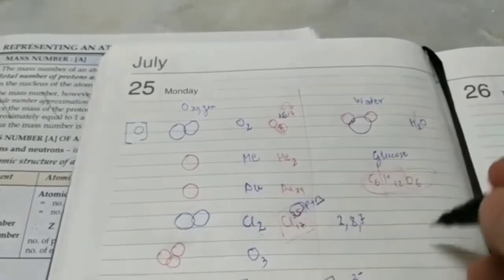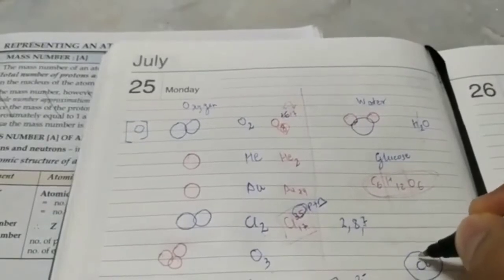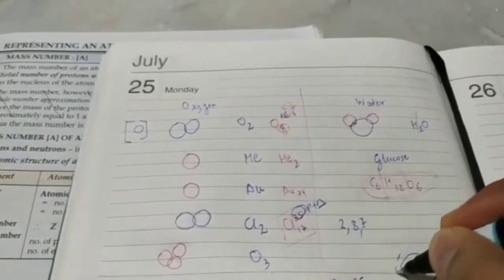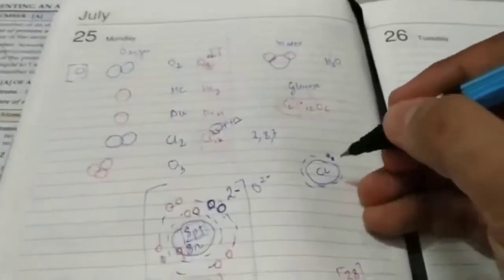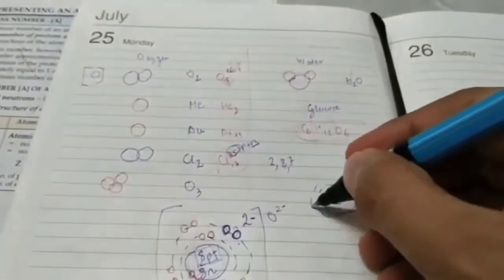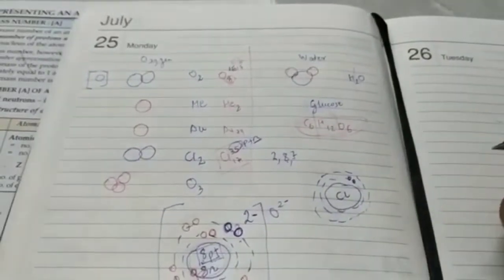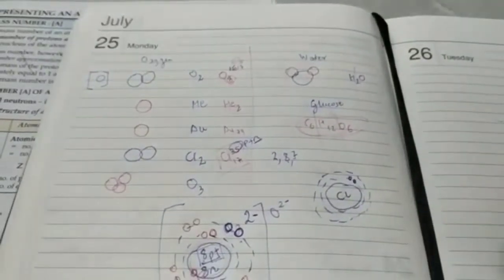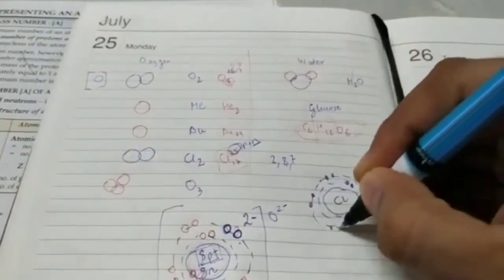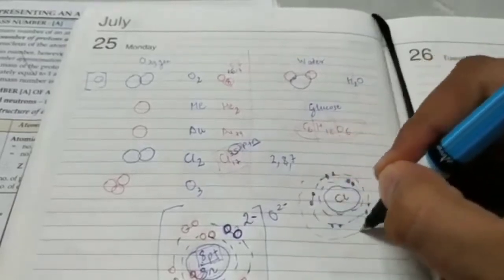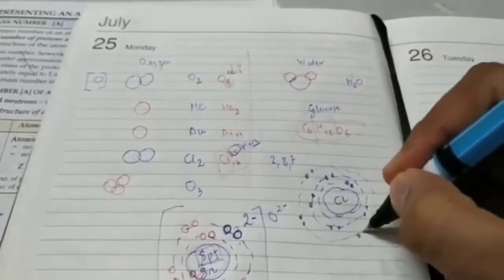So I found the number of neutrons also. I can even draw the diagram of a chlorine atom now. The chlorine nucleus will have 17 protons and 18 neutrons. Then the first shell will have 2 electrons. The second shell will have 8 electrons. You should draw all diagrams only with pencil and a compass or a protractor. Freehand diagrams are not allowed. 8 electrons: 1, 2, 3, 4, 5, 6, 7, 8. And the third shell will have 7 electrons: 1, 2, 3, 4, 5, 6, 7.